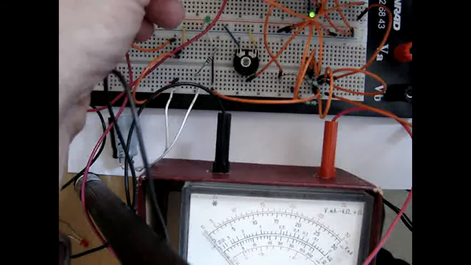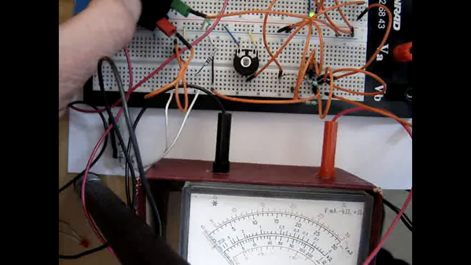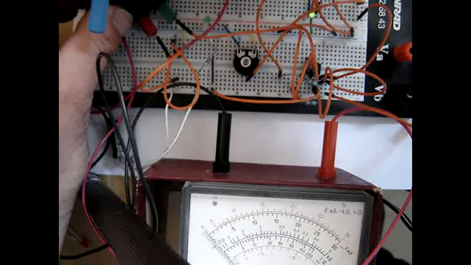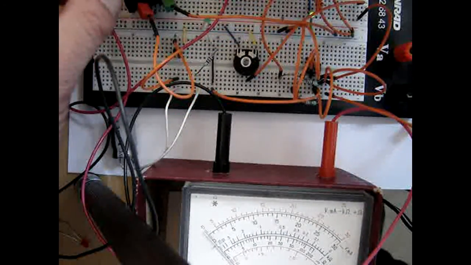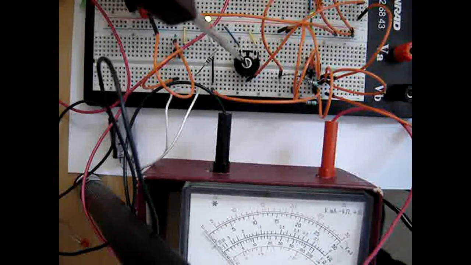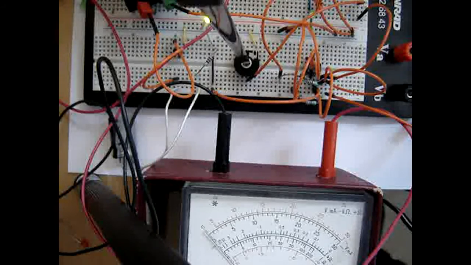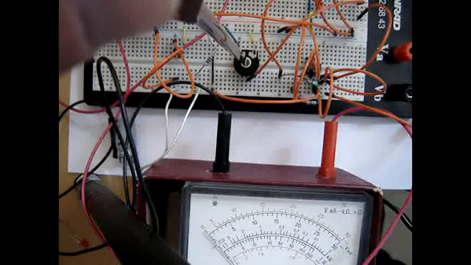Put on the motor and see if that works in any way. Very curious about it. Right now it doesn't do anything.